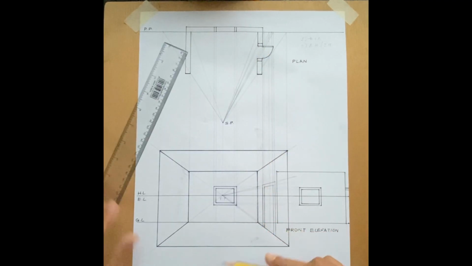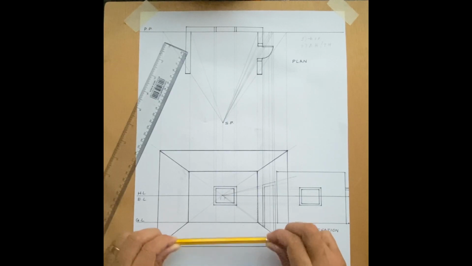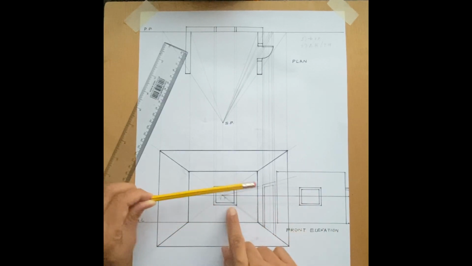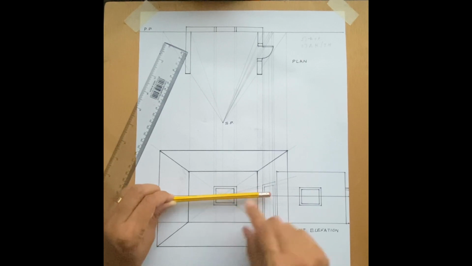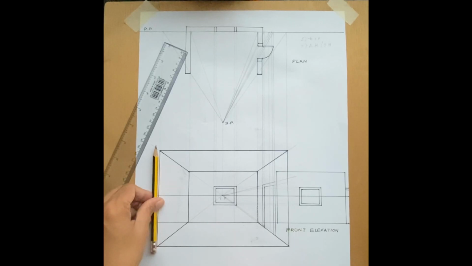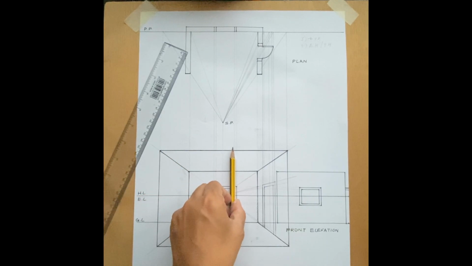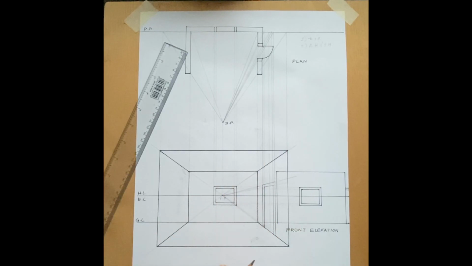So you can see in this 1 point perspective, this horizontal line, this horizontal line, this window horizontal line, all these horizontal lines are parallel, as well as all these vertical lines are parallel, even for the door, window, everywhere.